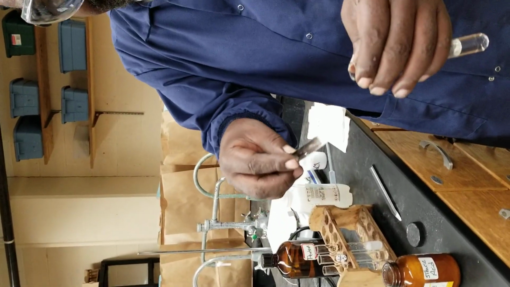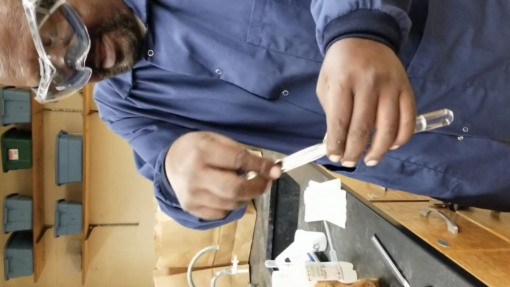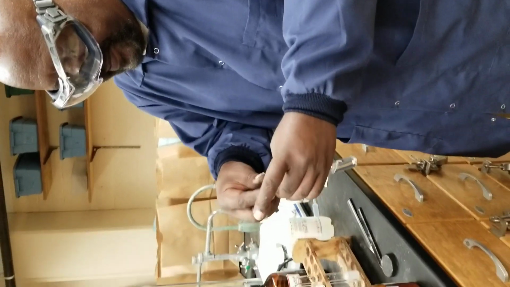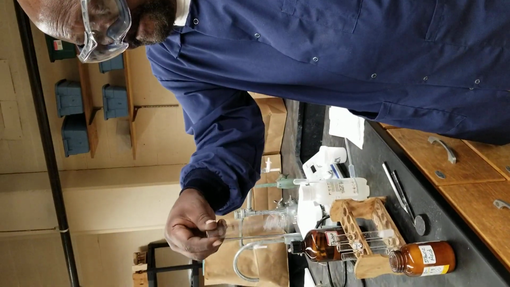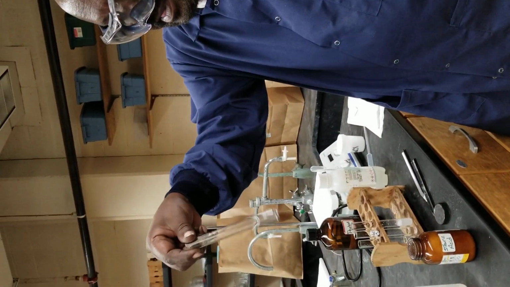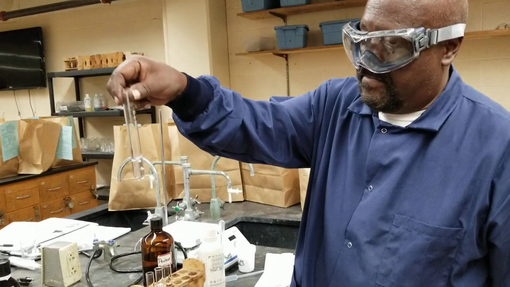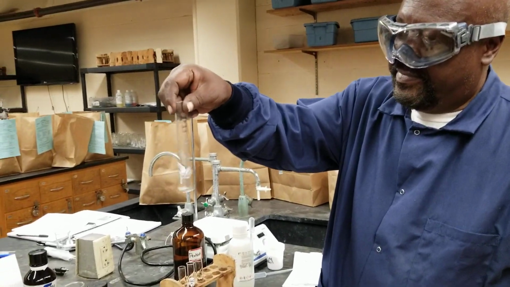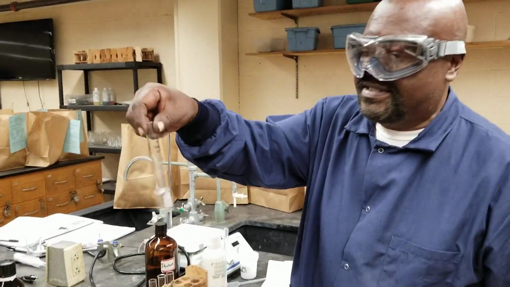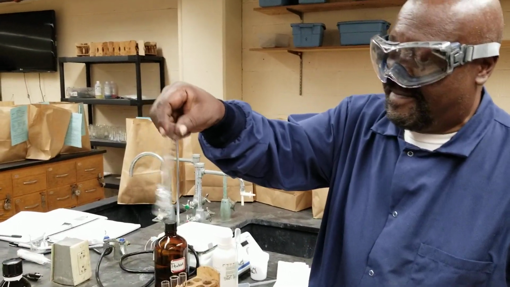Stearic acid. What do you do when we put you in water? Interesting. It's actually less dense than water. Particles float.